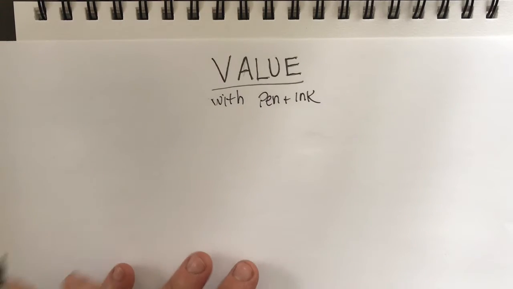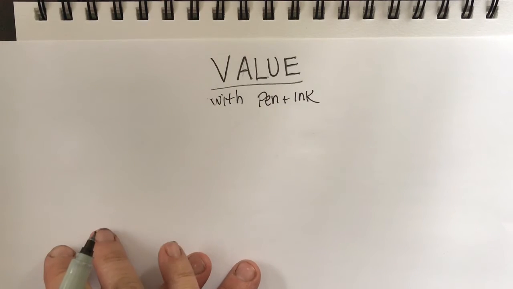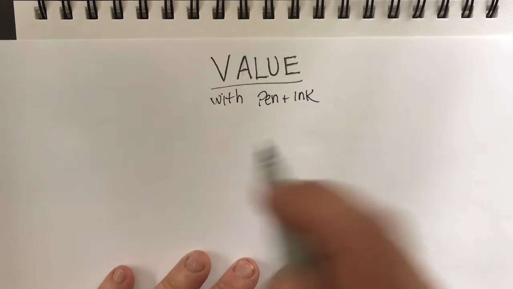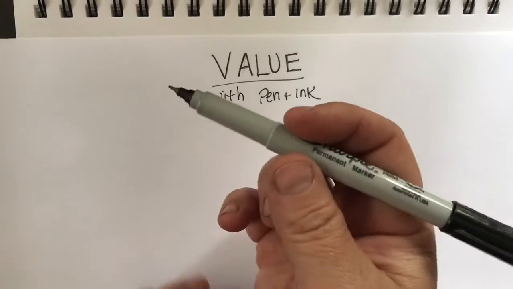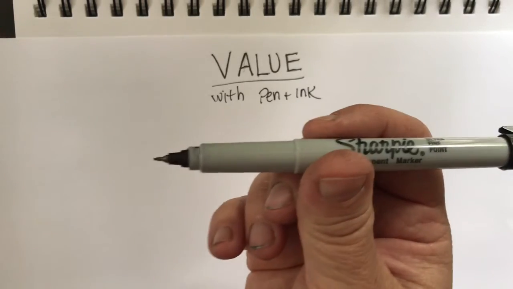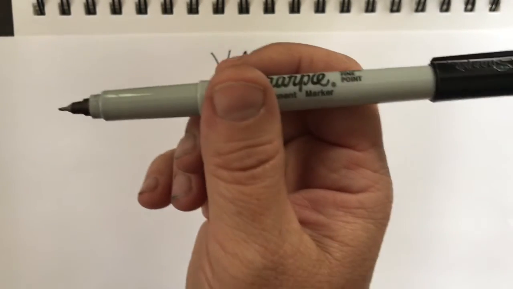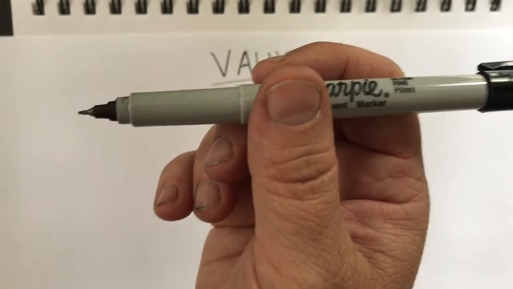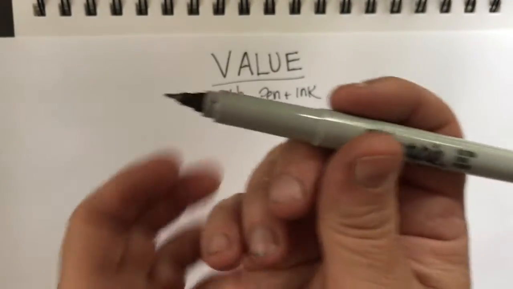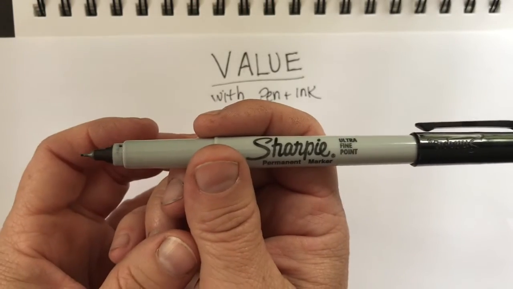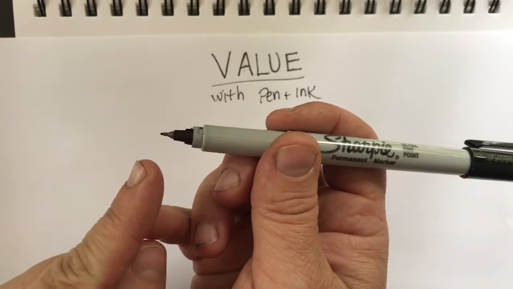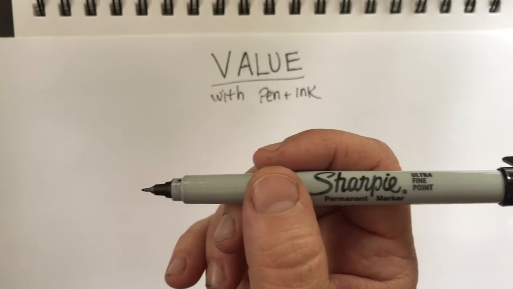Hello, today we are going to continue with our drawing drills. We are going to create value with pen and ink or just marker. So if you have a Sharpie or a pen or any other kind of marker, that's fine. Sharpie might be the best for this, but you don't have to go out and buy one. Any pen, Sharpie, or thin point marker will work for this assignment. Please go get that now.